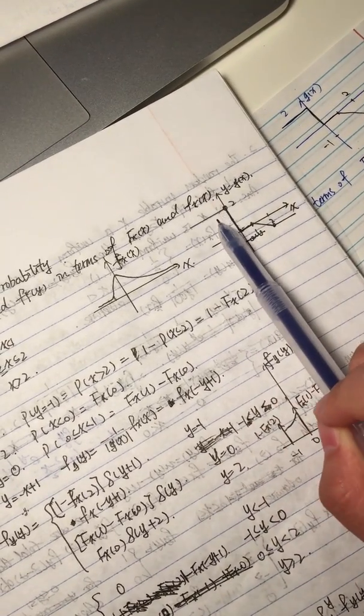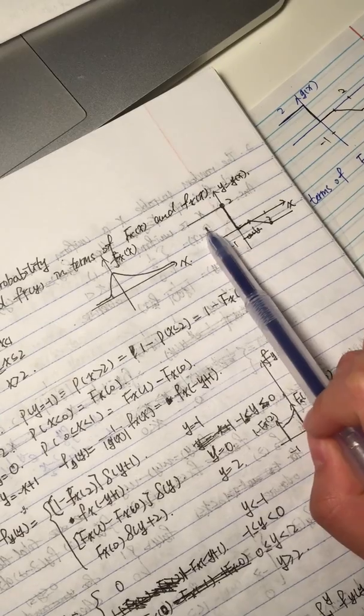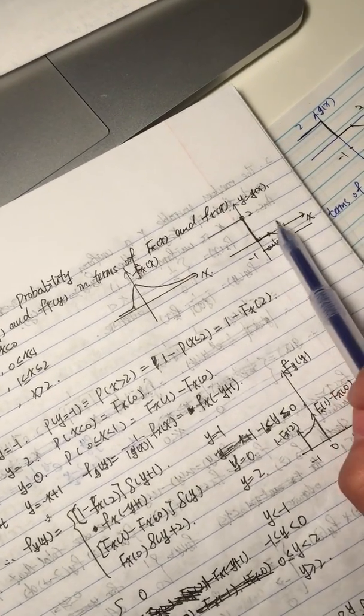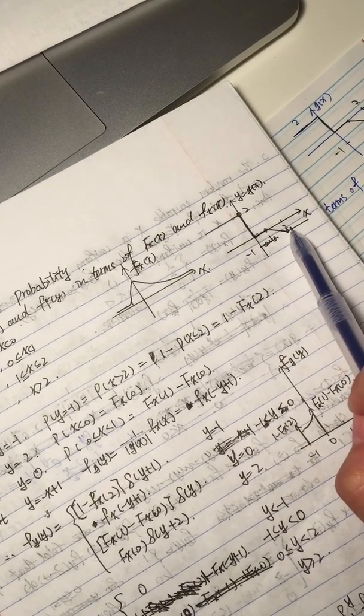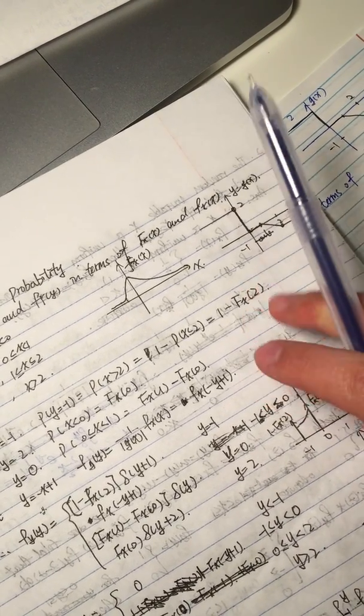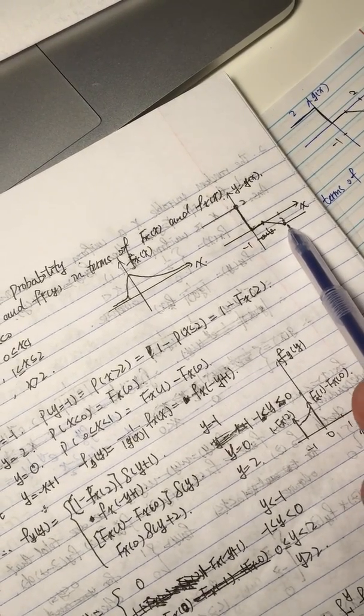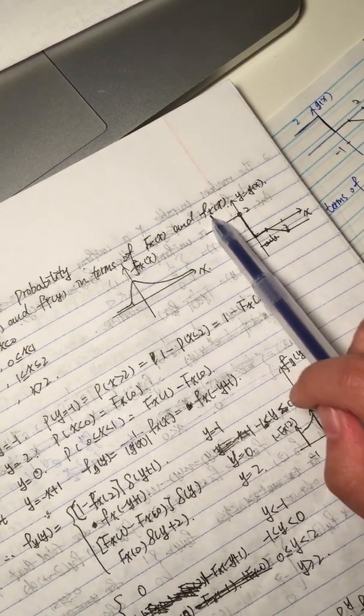So we just need to analyze the function from -1 to 2. And between -1 and 2, there are two situations, like -1 to 0 and 0 to 2.